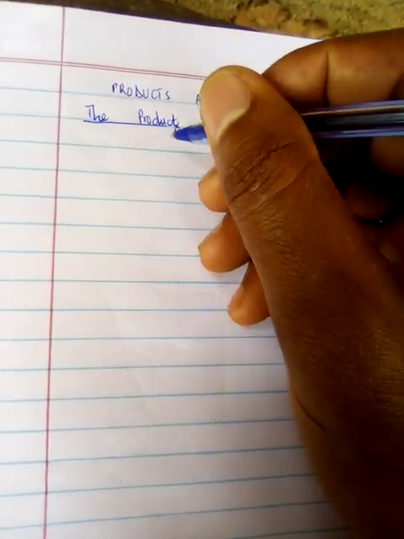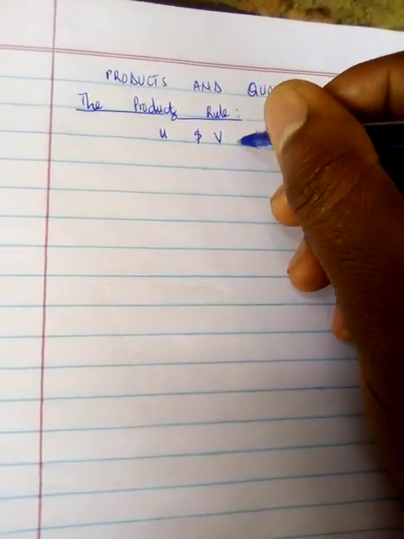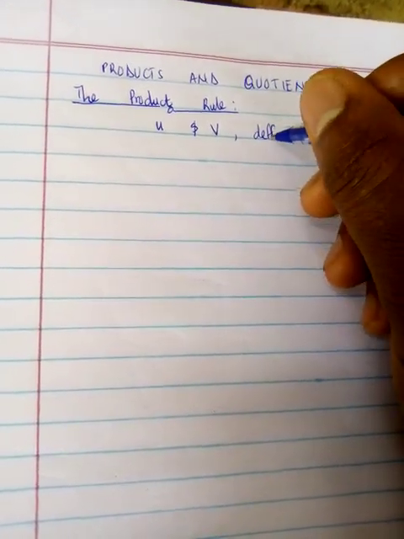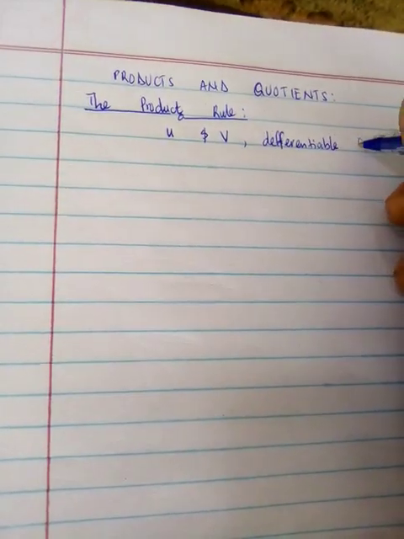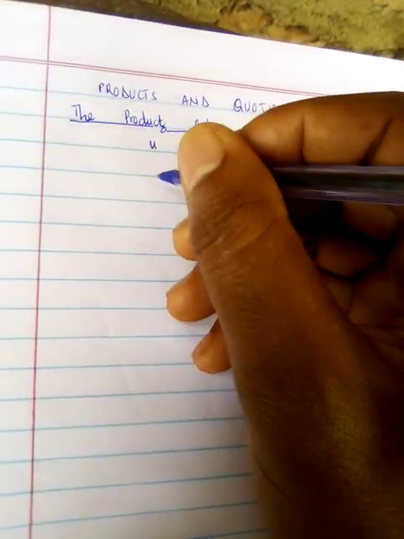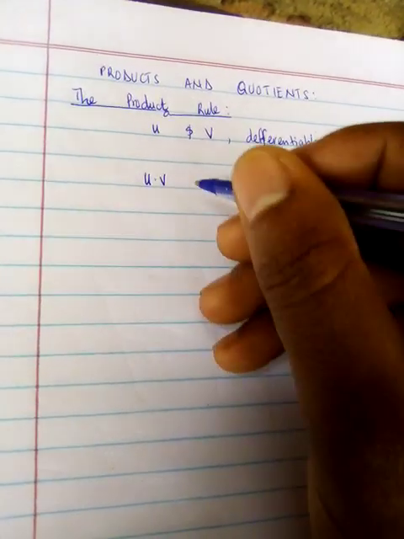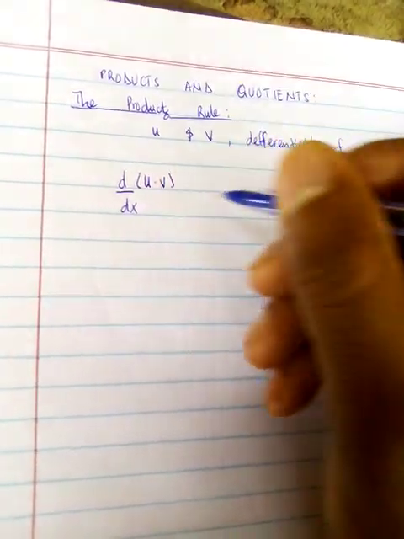If I have two functions u and v, and these are differentiable functions of x, or differentiable with respect to x, their product u and v is also differentiable. In other words, the derivative with respect to x of their product also exists.